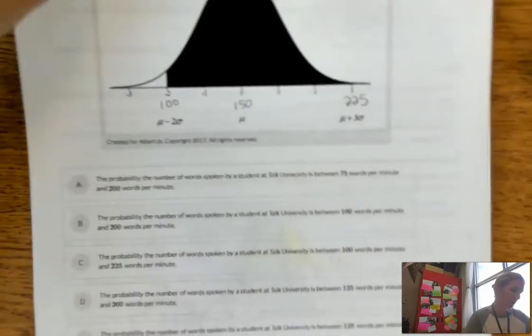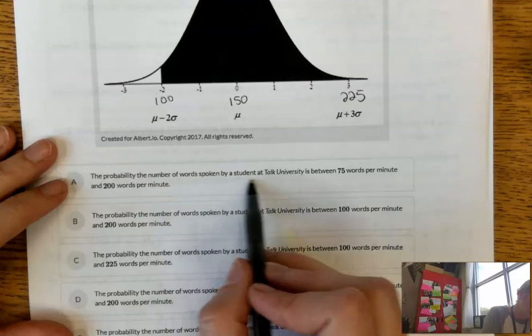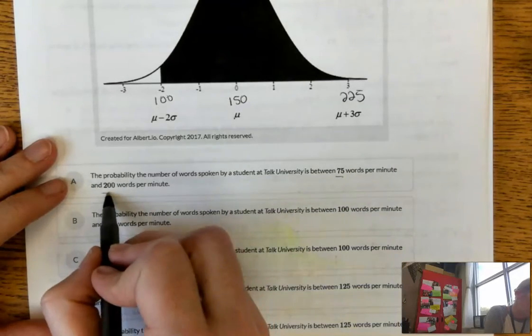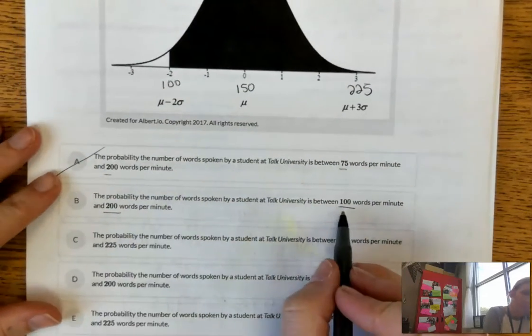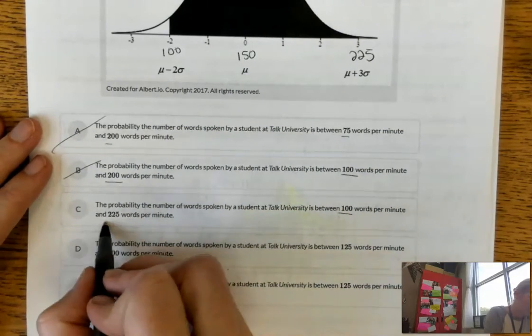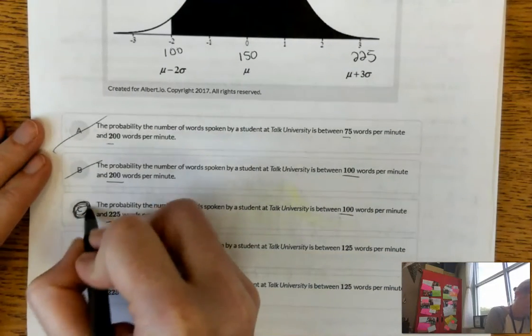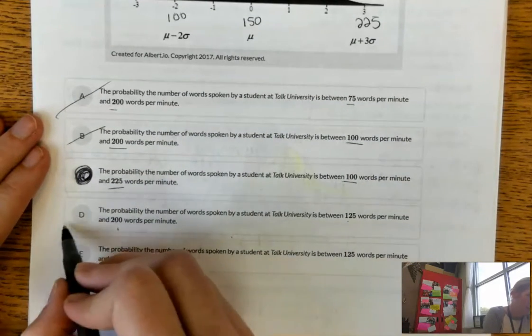So looking at this, let's see which of the answer choices could this be. The probability the number of words per minute was between 75 and 200. That's not right. Between 100 and 200. That's not right. Between 100 and 225. That looks right. Between 125 and 200. Nope.